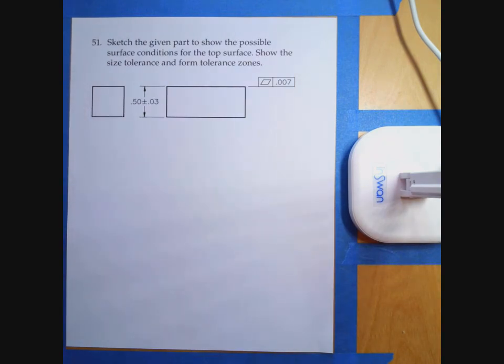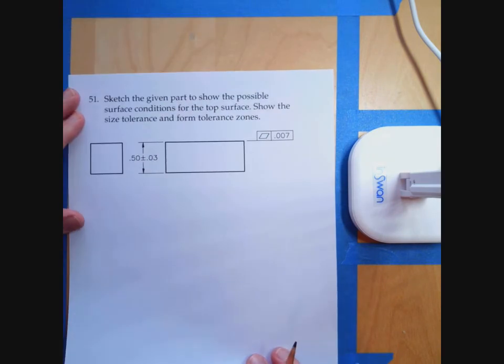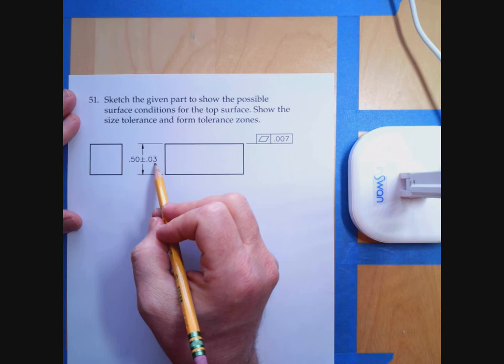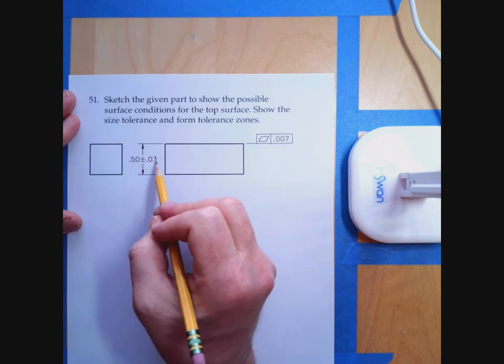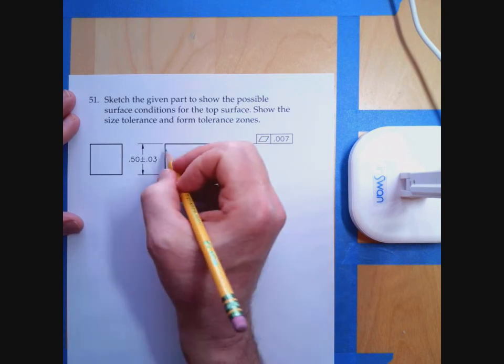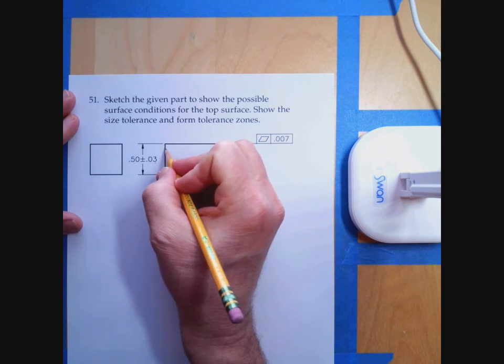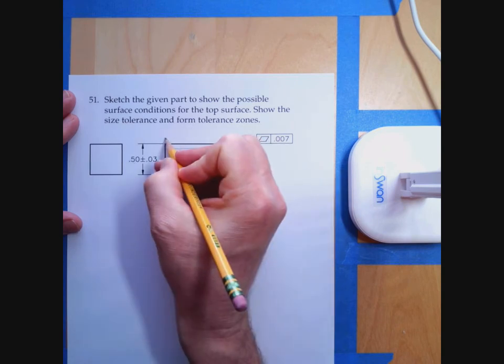Okay, so this says sketch the given part to show the possible surface conditions for the top surface. Show the size tolerance and form tolerances. All right, so I'm going to use a red pen here to kind of help me show this. All right, so the size tolerance for this part ranges from 0.5 minus 0.03 to 0.5 plus 0.03. So I'm going to exaggerate this, and you should too. I'm going to exaggerate it right there.